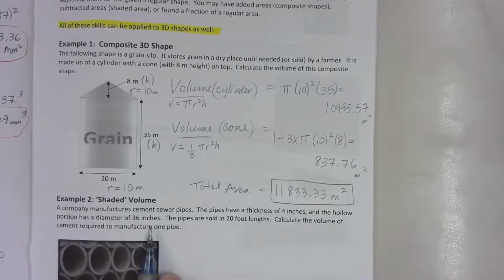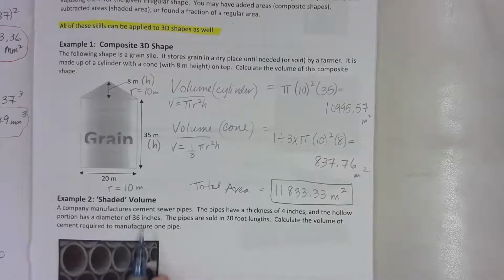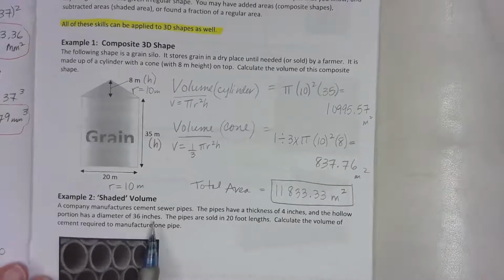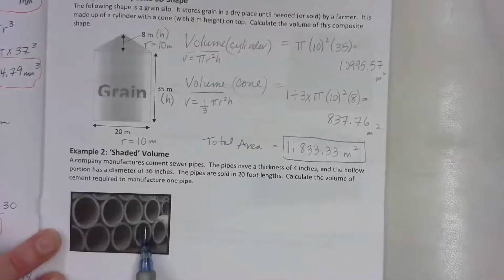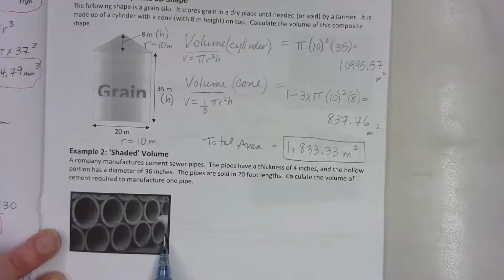Example 2, shaded volume. Remember, shading means we're probably going to have to do some subtraction. A company manufactures cement sewer pipe. This is what goes underneath our ground and runs our sewer system. The pipes have a thickness of 4 inches and the hollow portion has a diameter of 36 inches. The pipes are sold in 20-foot lengths. Calculate the volume of cement required to manufacture one pipe.